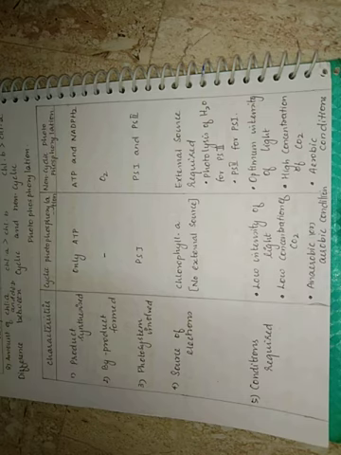With this we have completed the light reaction of photosynthesis. In the next video, we will look at the dark reaction of photosynthesis.